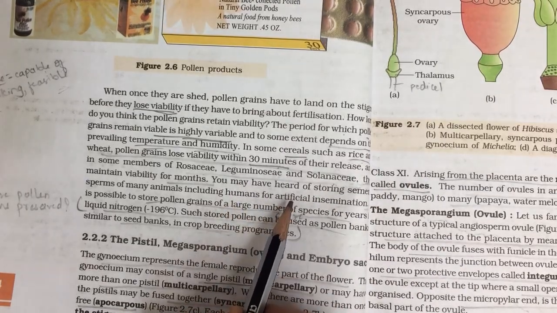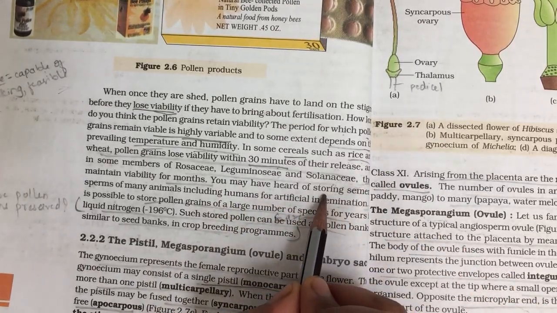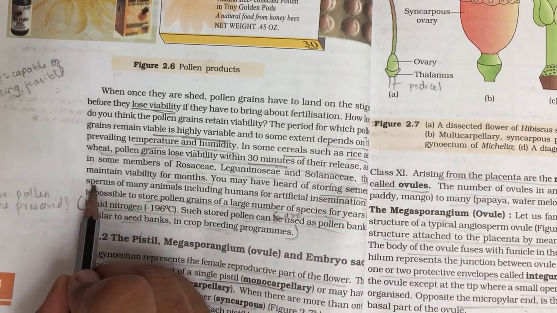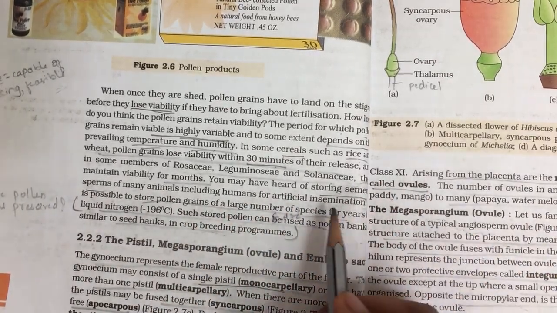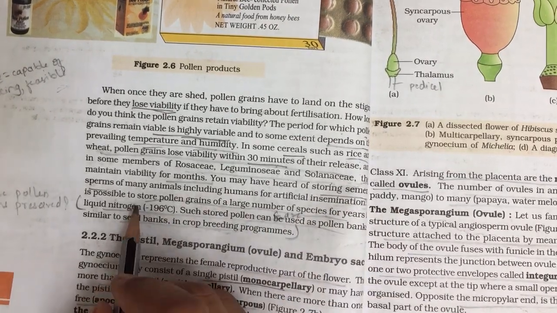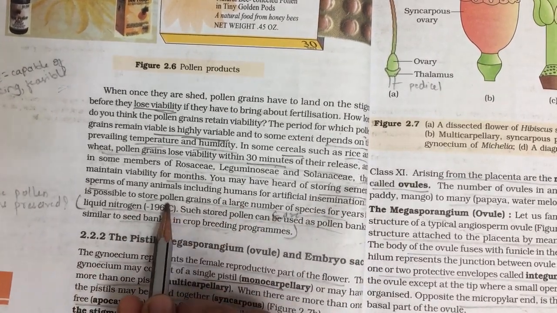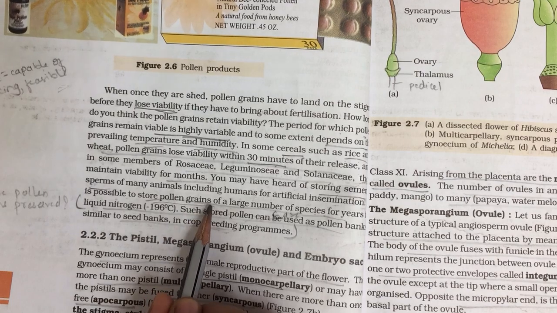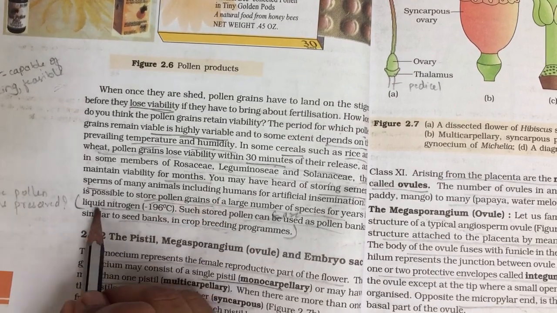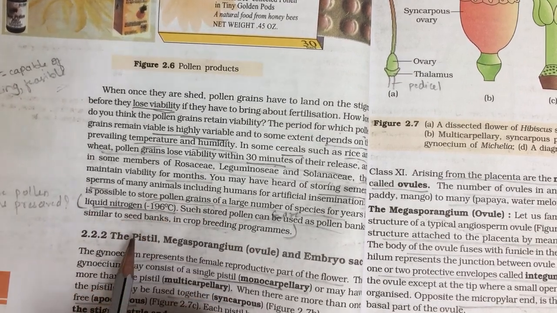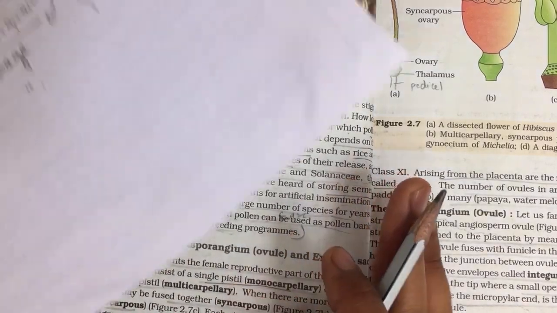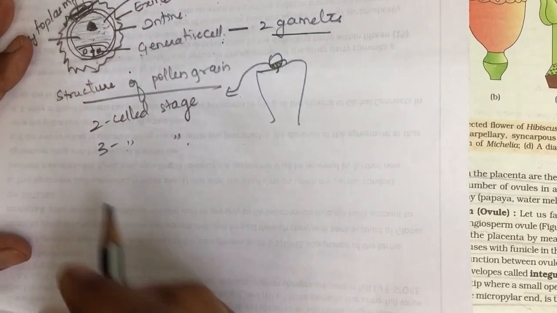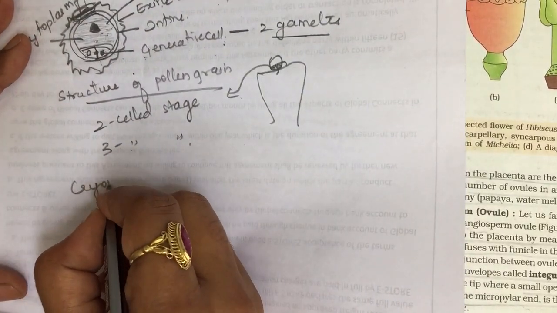Okay, similar to that, you might have heard about storing semen or sperms, like artificial insemination. This you will have in future classes, where I shall discuss it. Anyhow, here you have pollen grains. We can store pollen grains of a large number of species by using liquid nitrogen at minus 196 degrees Celsius. For this we call it cryopreservation.